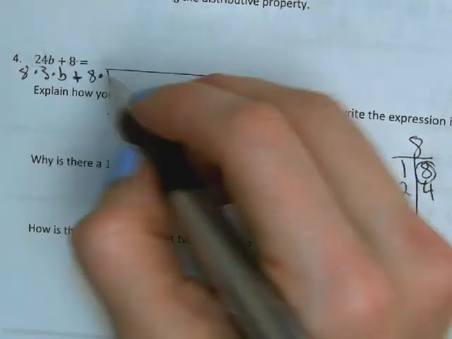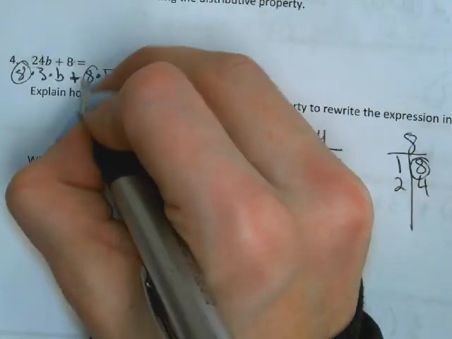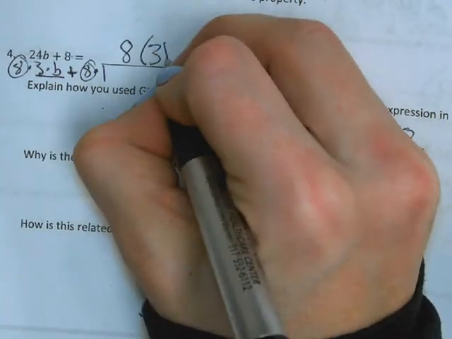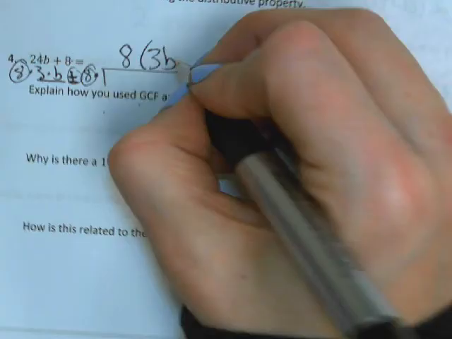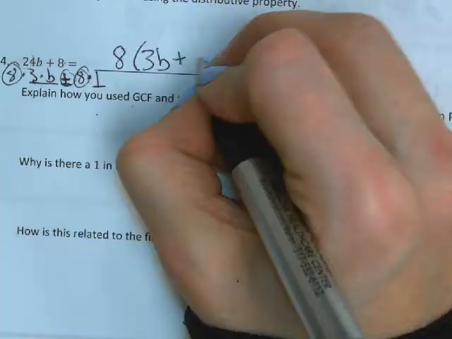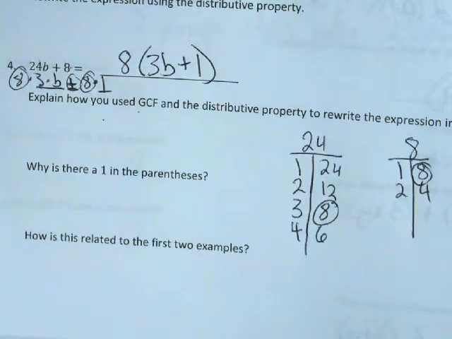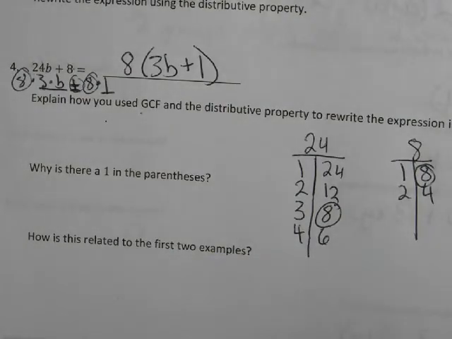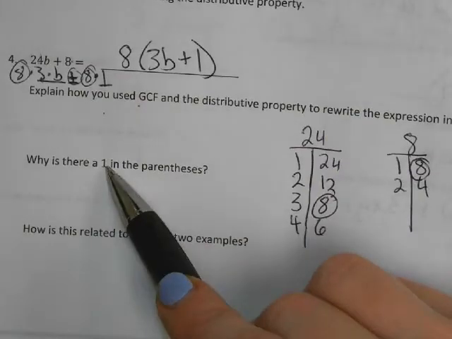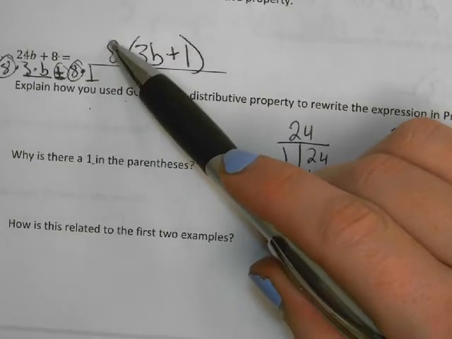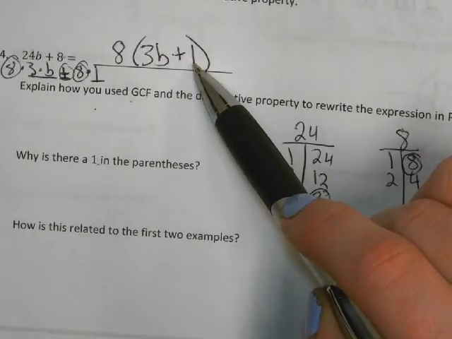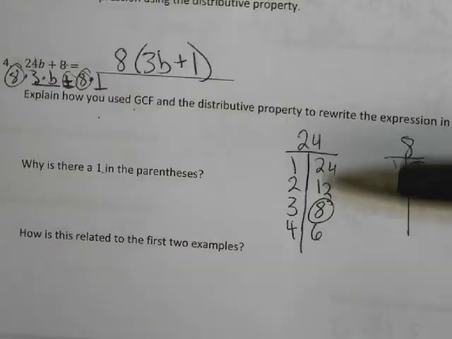So then my problem is I take my 8 out, and that's the front. Then I have a 3b left. I have my plus sign, and then I have a 1. And so it's 8 times 3b plus 1. Now, the reason we have a 1 in the parentheses is that with the distributive property, we have to multiply out, and 8 times 1 gives me the 8 that is in the original problem.